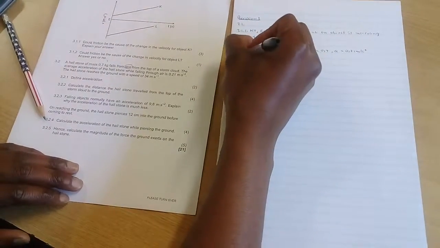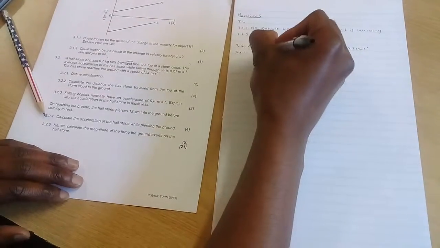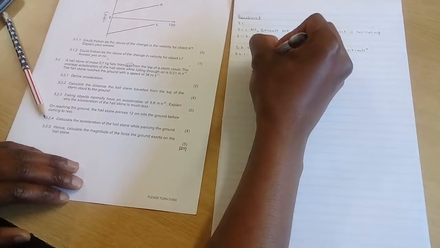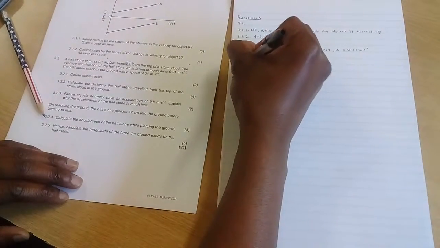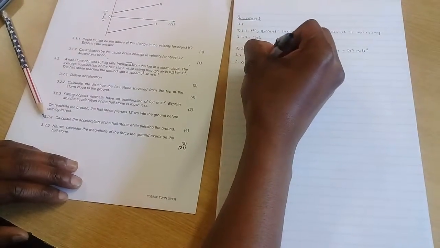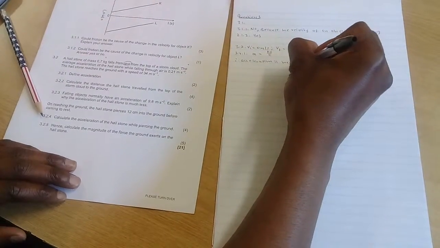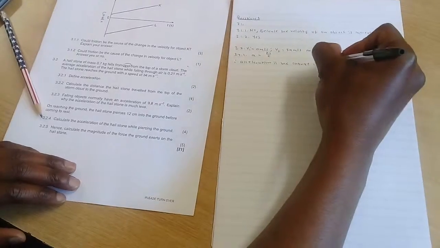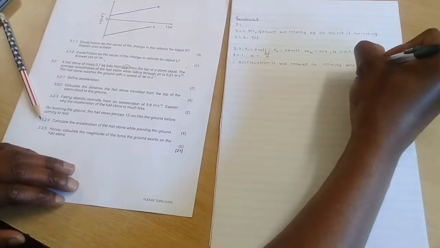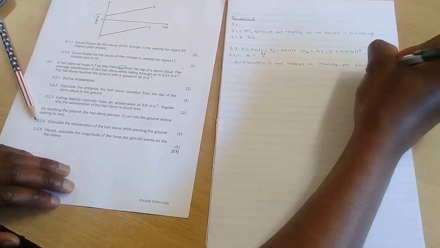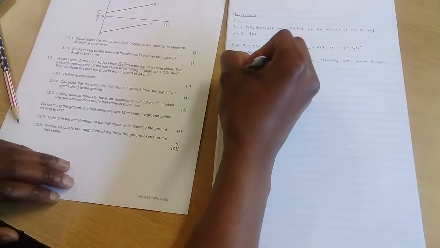Now 3.2.1, they say define acceleration. Remember, guys, the equation: acceleration is change in velocity over time. So therefore in words, acceleration is the change in velocity per unit time.